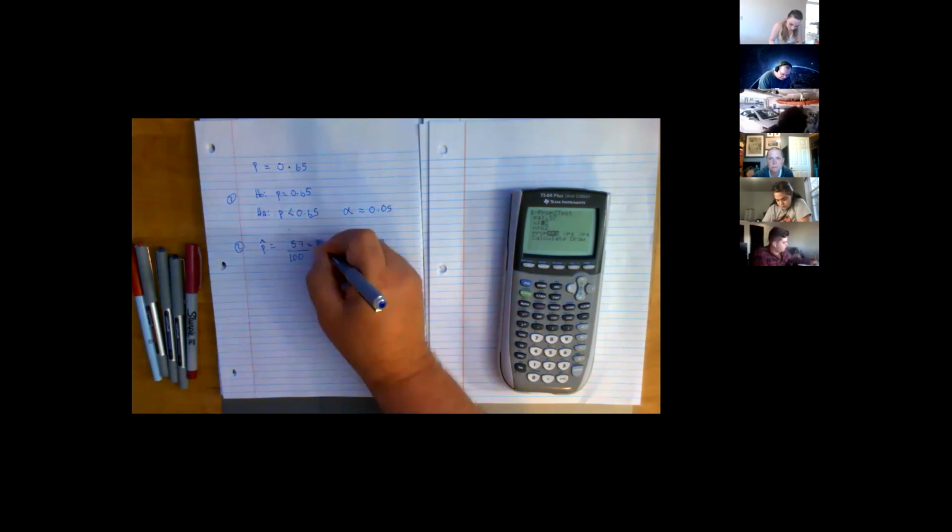0.57, enter. X, by the way, that's called X and that's called N, just in case you're wondering. Actually, that's sometimes called R as well, go figure. This is 57 out of 100.